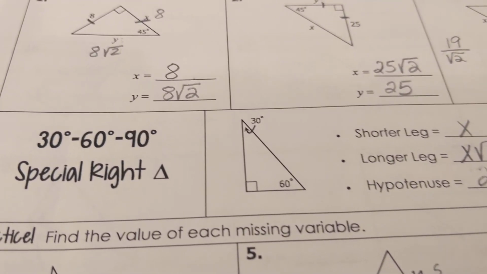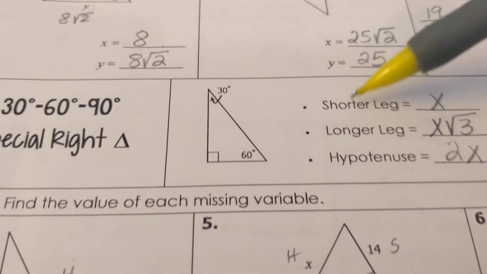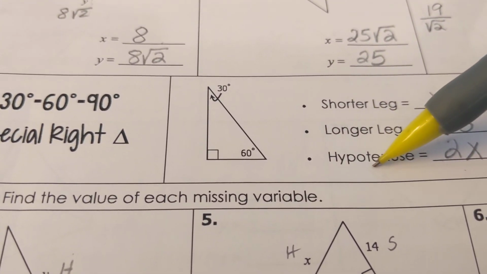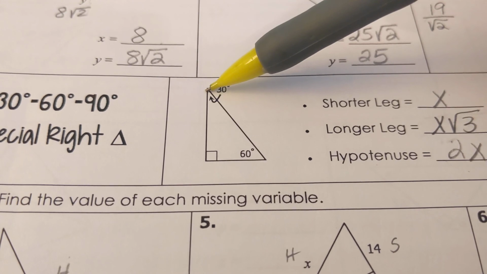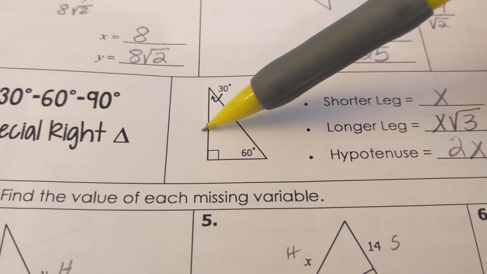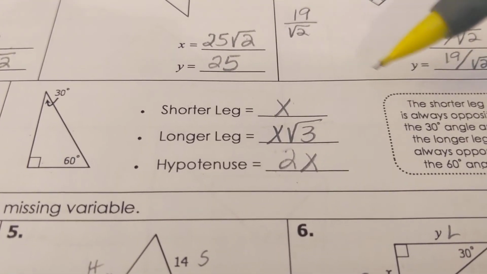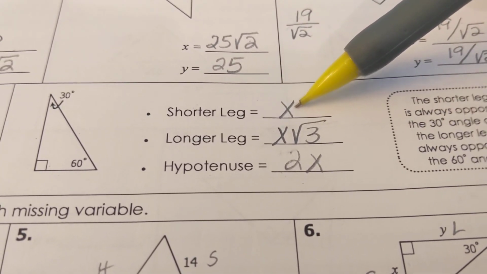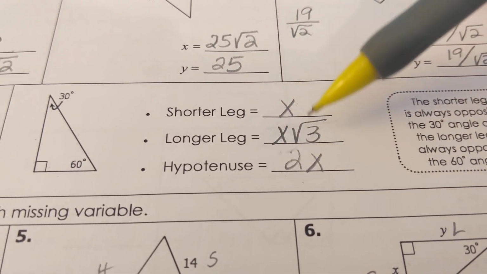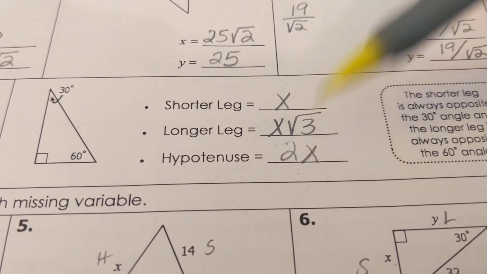The last special right triangle is a 30, 60, 90 special right. We have a short leg, the longer leg, and the hypotenuse. The shorter leg is always going to be across from the 30-degree angle. The longer leg will be across from the 60. And of course, you know the hypotenuse is across from the 90. The relationship here is our short leg will be the x, the longer leg will be that leg times the square root of 3, and then the hypotenuse will be 2 times the short.